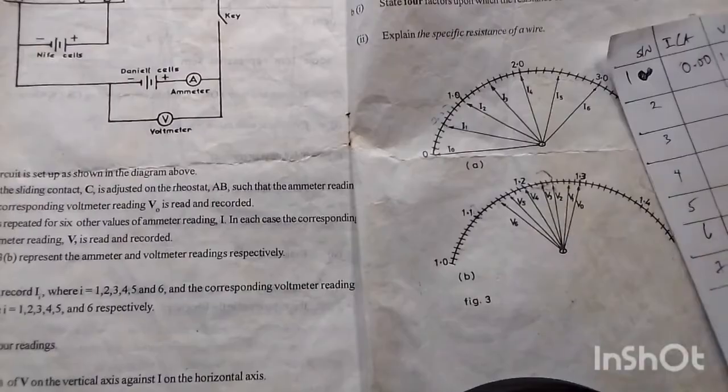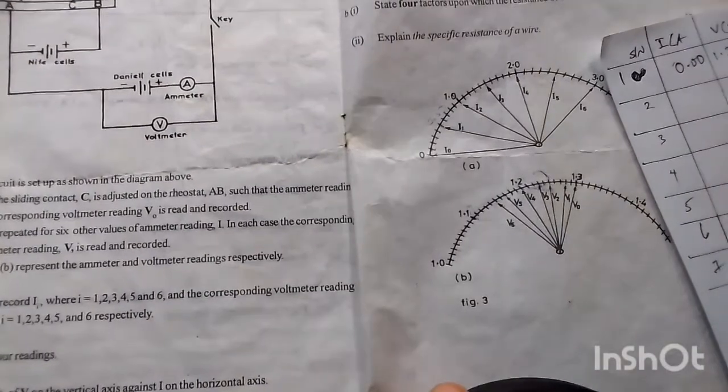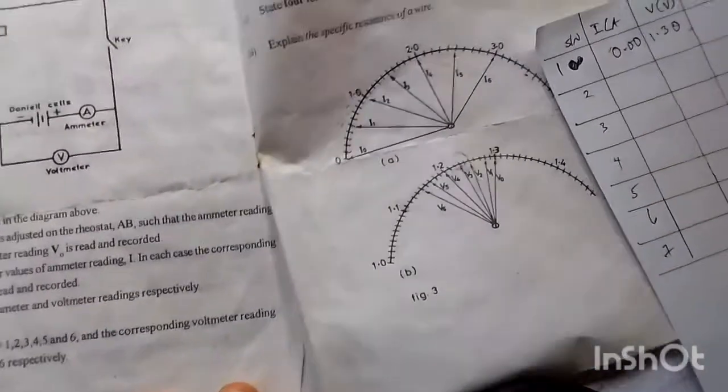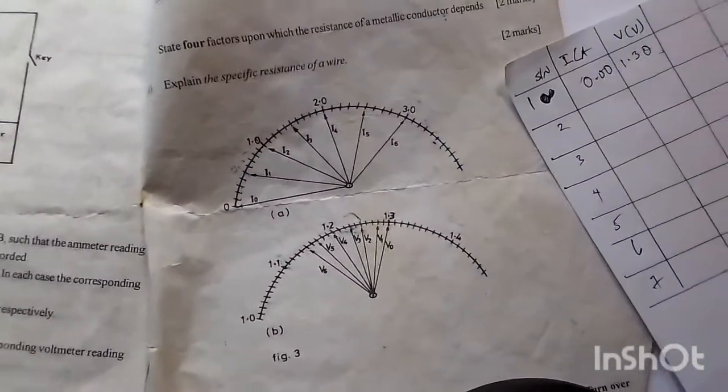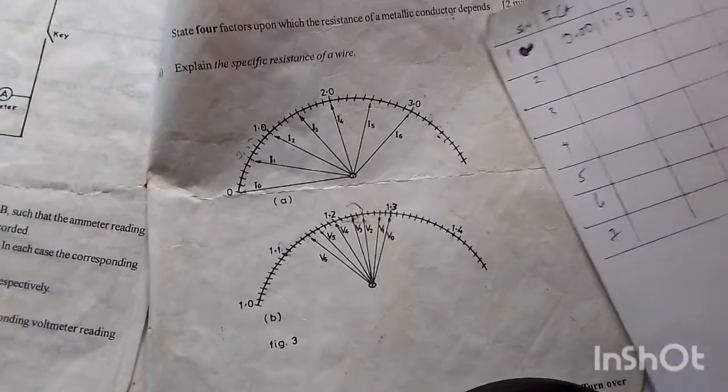Now the next one is when I1. Let me place it properly so that you can read the two very well.